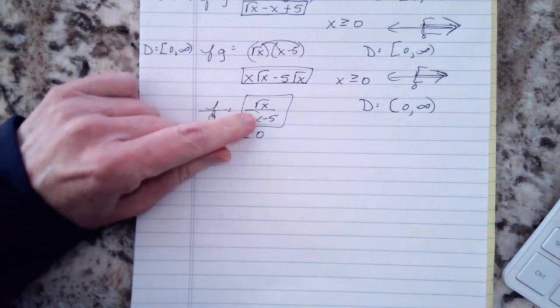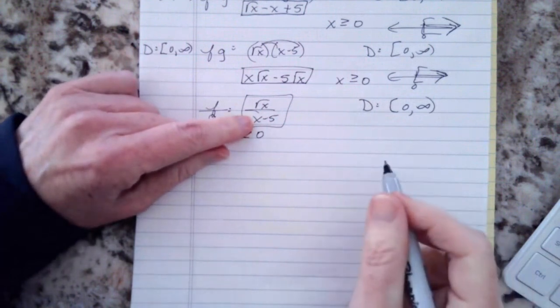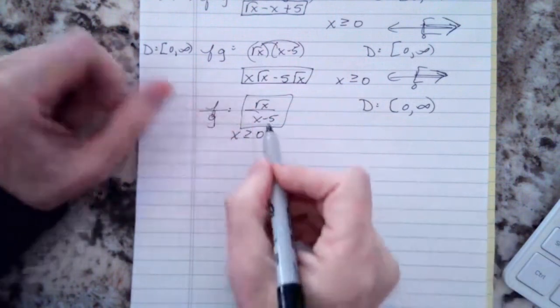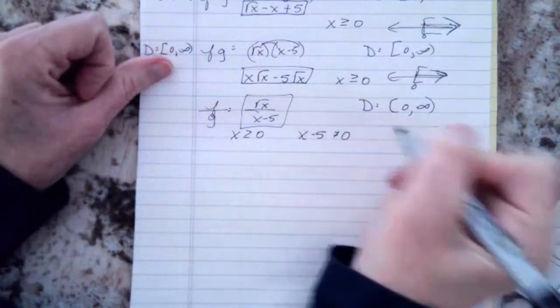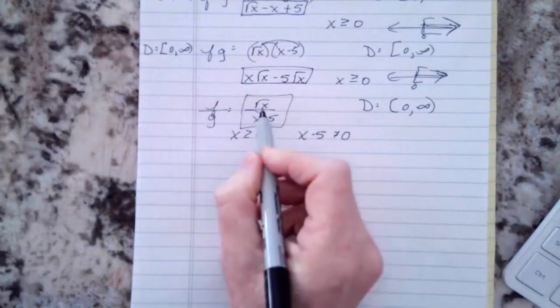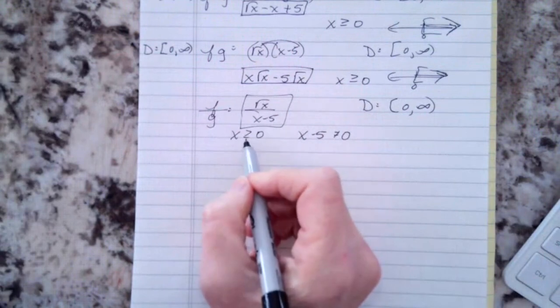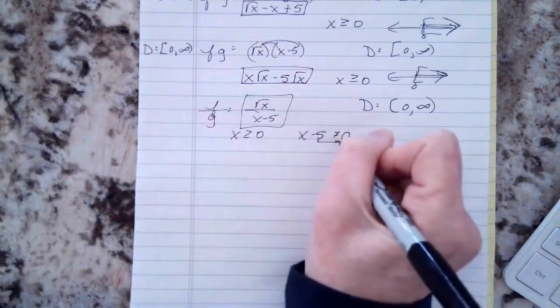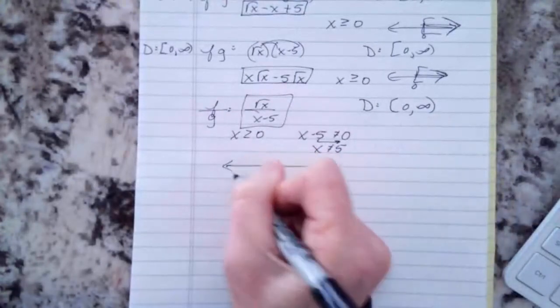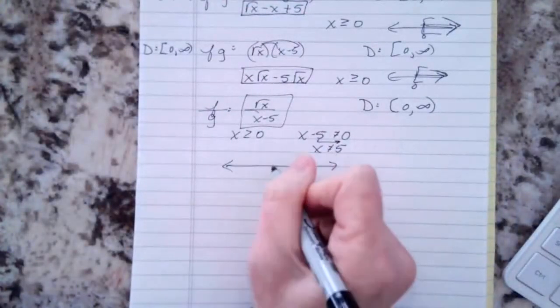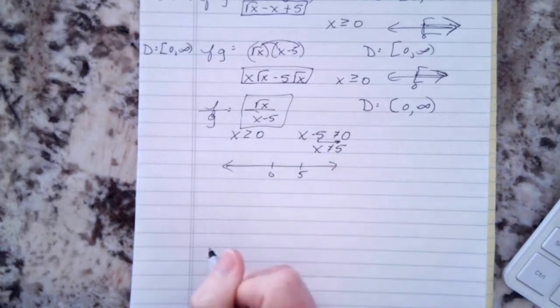The other thing we've got to worry about is that x minus 5 is in the denominator. So we have both of our deals. We have a denominator that cannot equal 0, and we've got a radical that has got to be greater than or equal to 0. Let's move the 5 over, and let's look at what this looks like on a number line. Put 0 and 5 on there. And now first, let me use different colored pens. Makes it a little bit easier.